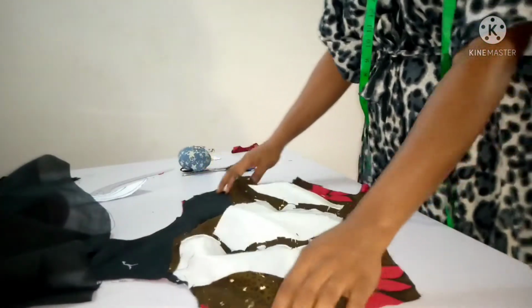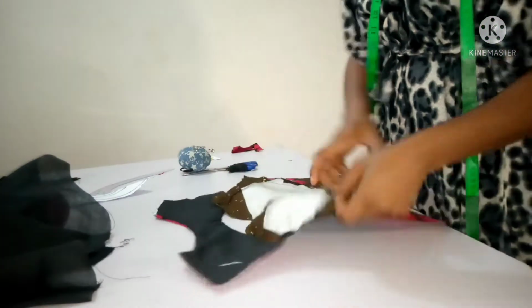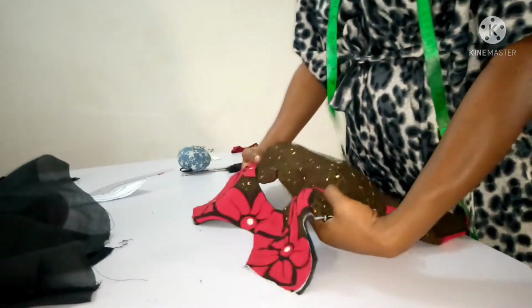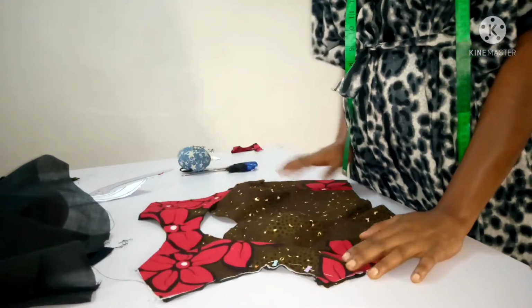So I'm going to flip it to the wrong side so you guys can see. So this is what we have at the wrong side at the moment. Okay, so this is what I have. So this is the good side. This is what we have after matching the upper part to the lower part.